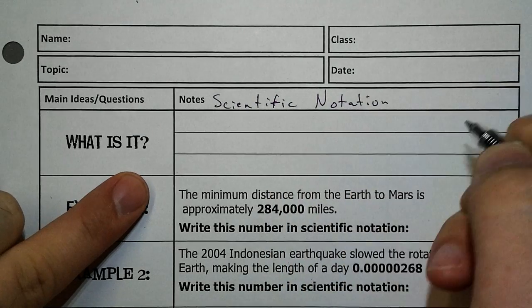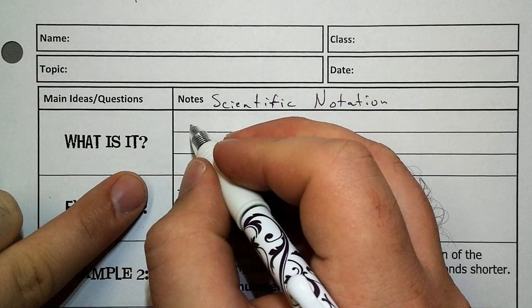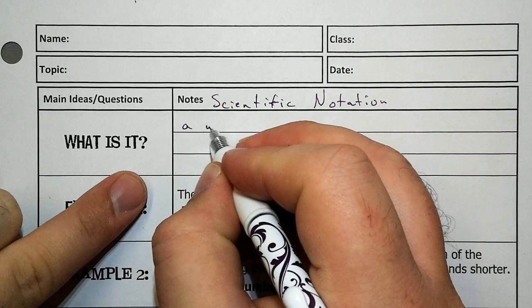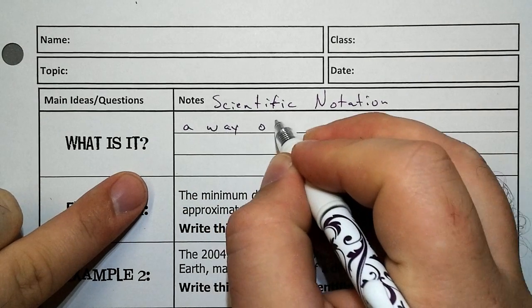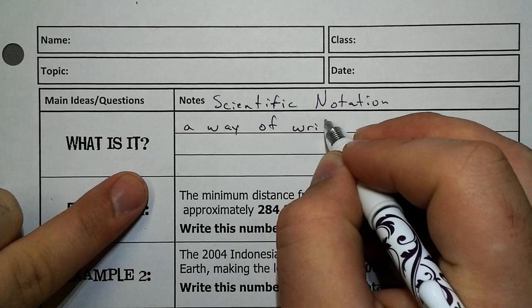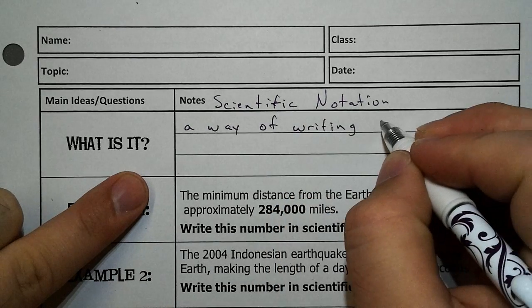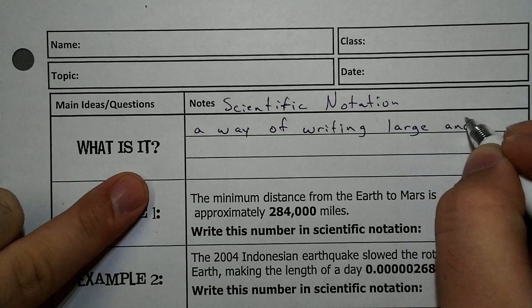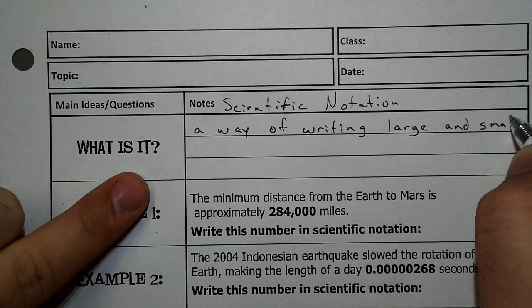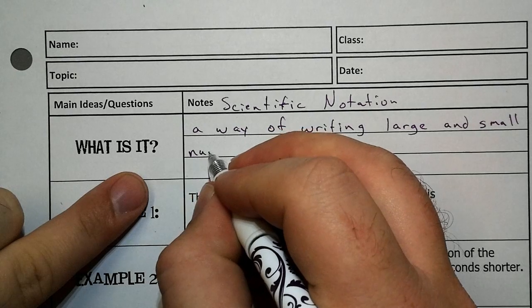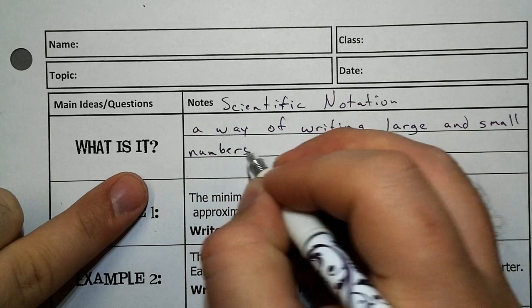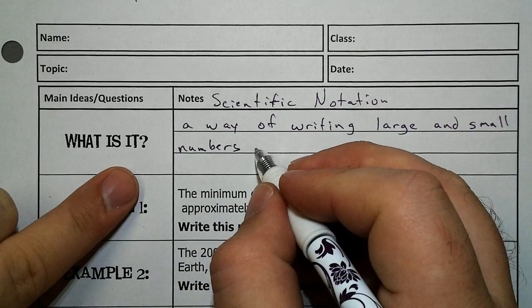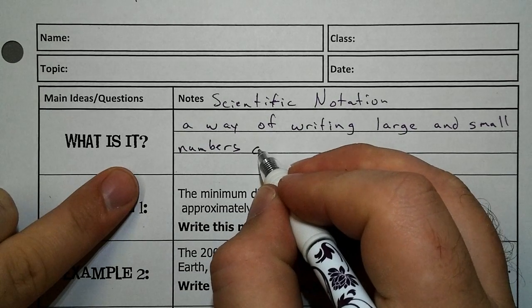Well, scientific notation is just a way of writing large and small numbers quickly.